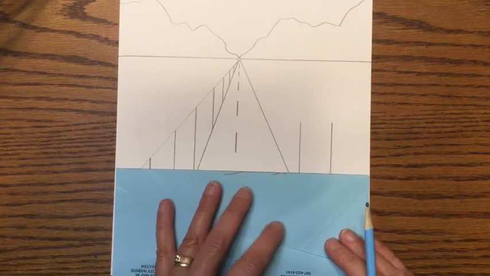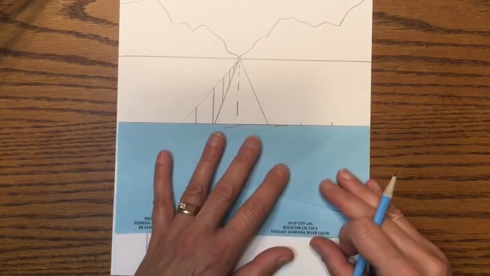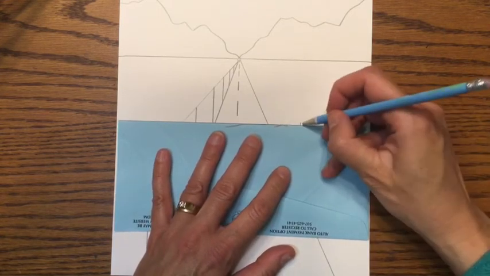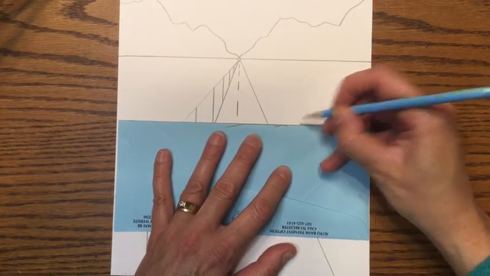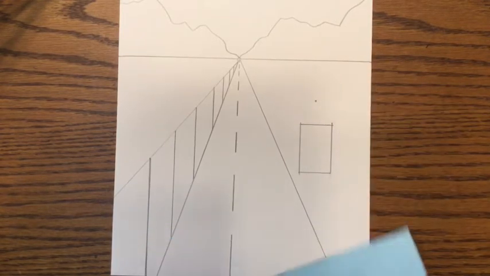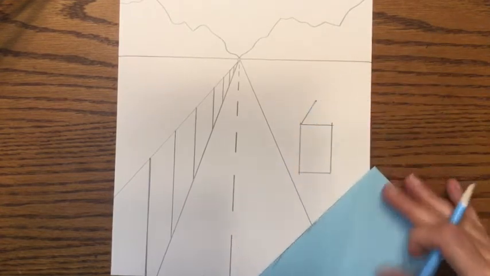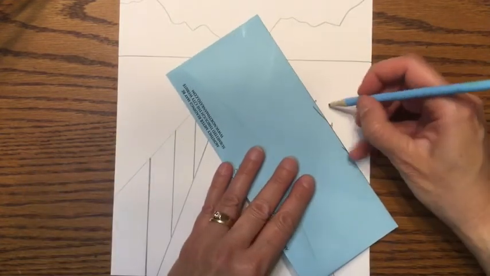Always lining things up, making sure that I can get it so it's nice and straight. Then I'm doing the top of it, and I'm just going to do one of those very basic houses that's got a dot at the top and a little triangle at the top. You could have put your house over to the side, a little farther back or closer to you, it's all okay.